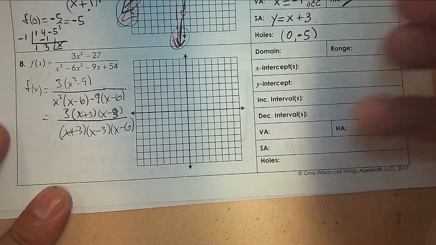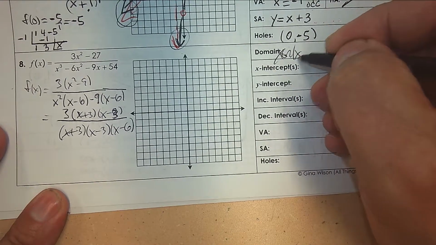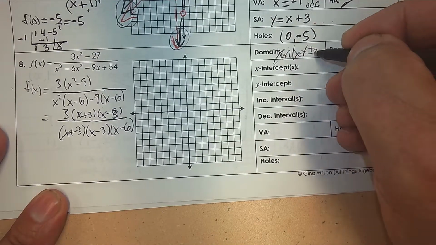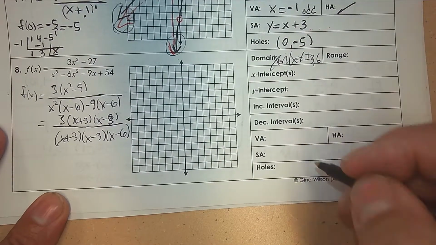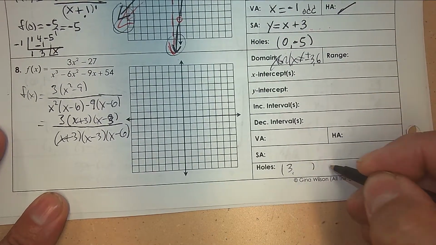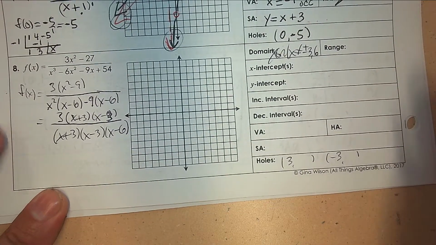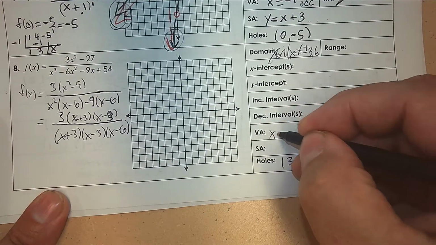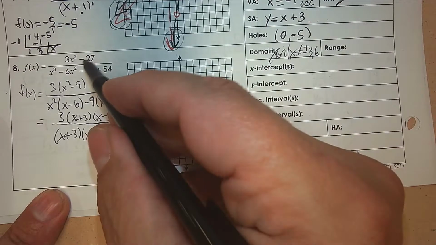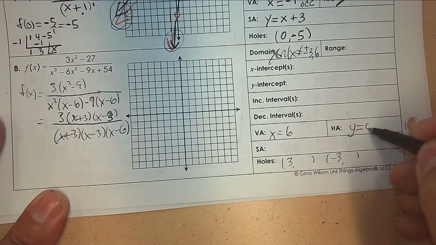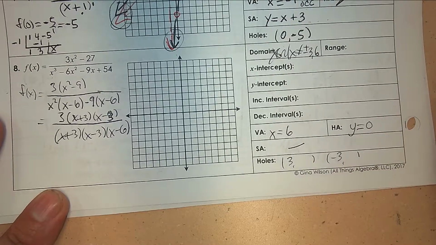So first of all, the domain restriction. x cannot equal positive and -3 and 6. That's from the bottom. Positive and -3 create holes. So I'll put that down. And 6 creates a vertical asymptote. The bottom is more powerful, so it's y equals 0. There's no slanted asymptote.